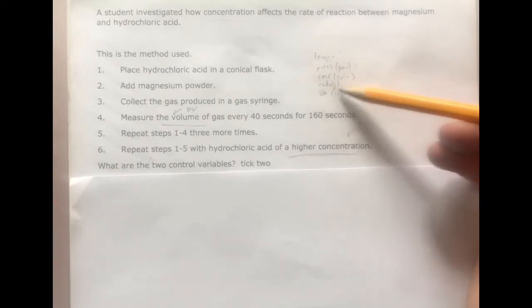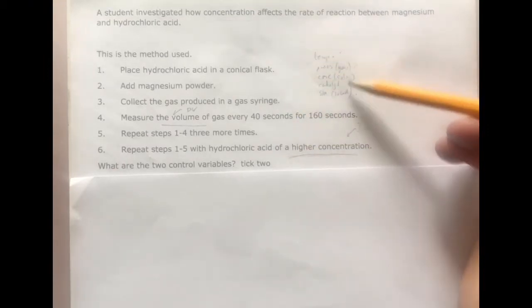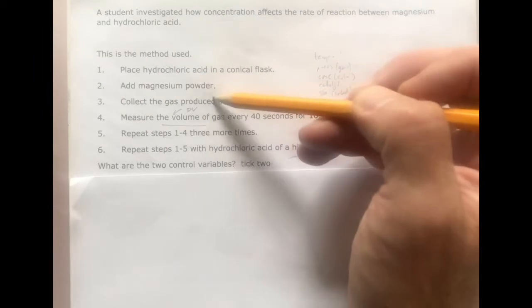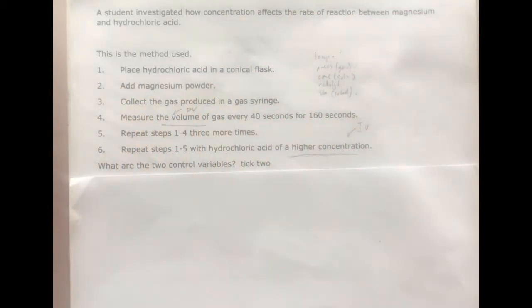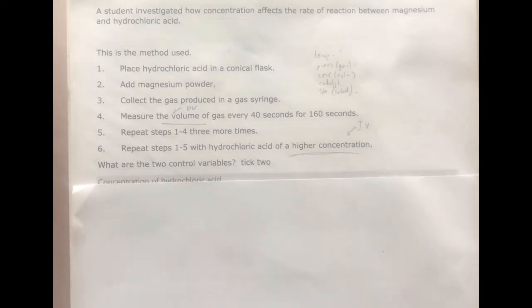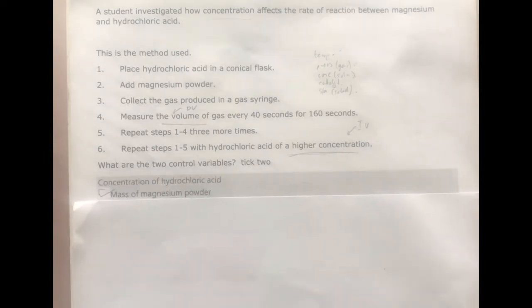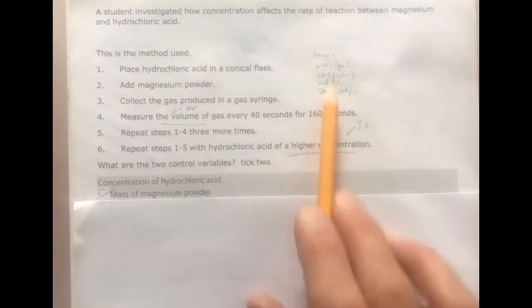Catalyst, there's no catalyst used, so that's not really relevant. Surface area, well, we've got your magnesium powder here, so they've talked about powder, but we need to make sure that will stay the same. So let's have a little look at what we've got. So, mass of magnesium powder. Right, the mass, you might think, well, hang on, that's not in this list.